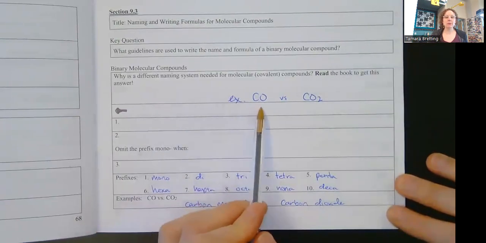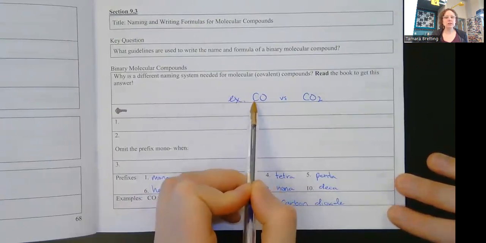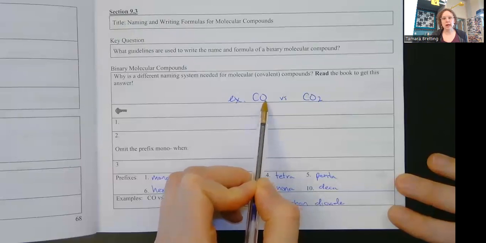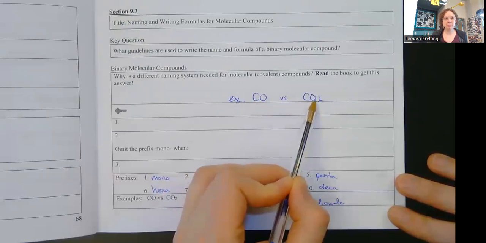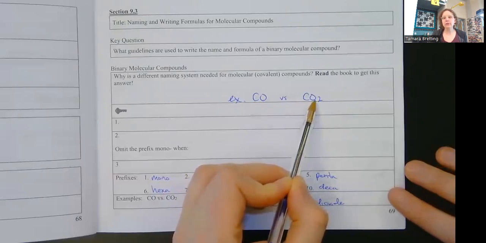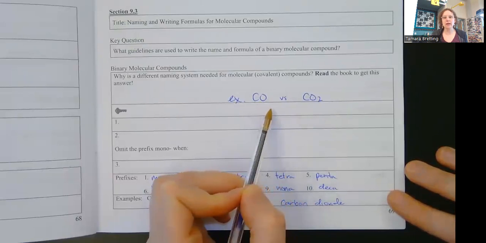Well, I'm going to use this example, even though it's also at the bottom. Remember, in ionic compounds, we just name that first element and then we name the second element and change it to "ide." So this would be carbon oxide, and this would also be carbon oxide. Ions can't really form more than one compound together because their charges have to balance. So there's a set ratio.